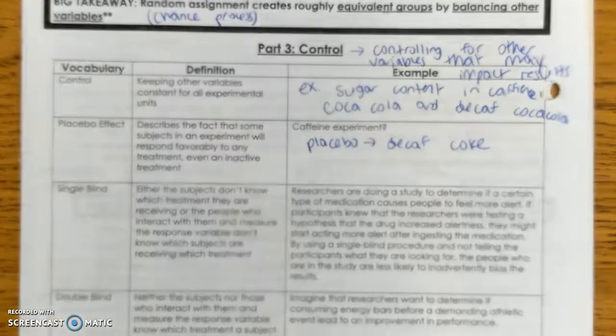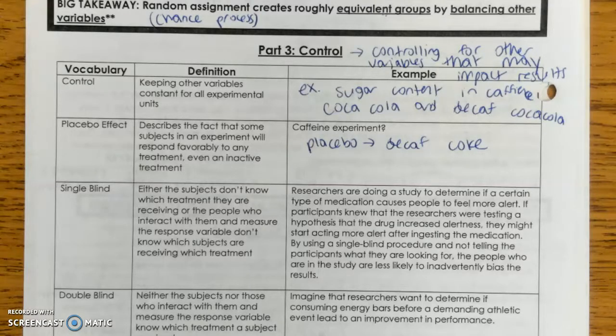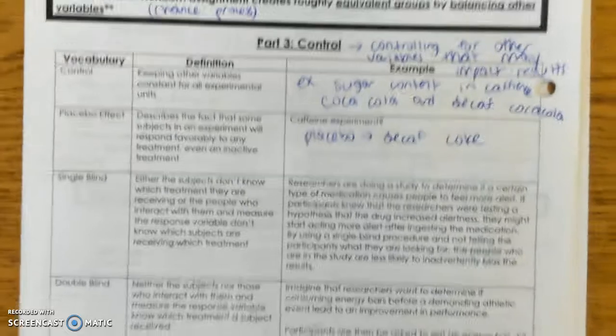So basically, everybody in the room was drinking Coca-Cola, right? They didn't know if it was caffeinated or decaf. And so if there was some sort of placebo effect where they believed they were drinking caffeine, so therefore they were more alert and their heart rate went up, then it went up for everybody. We controlled for the placebo effect because no one knows if they're getting caffeine or not. Which leads me into blinding.